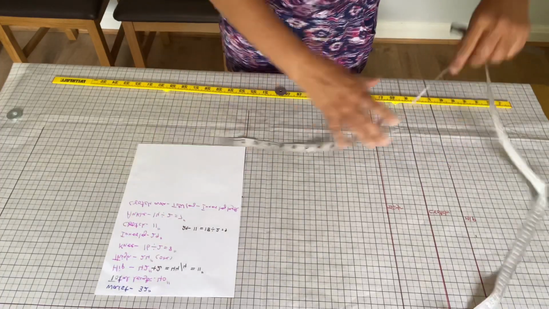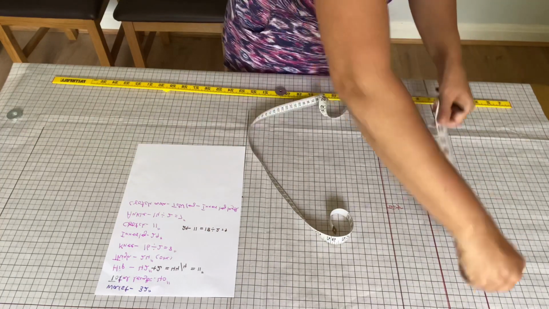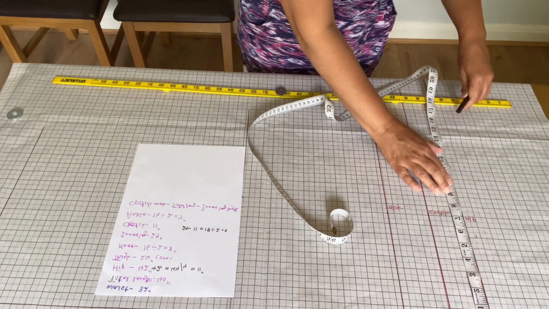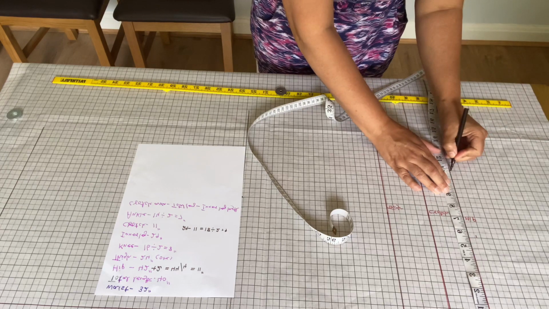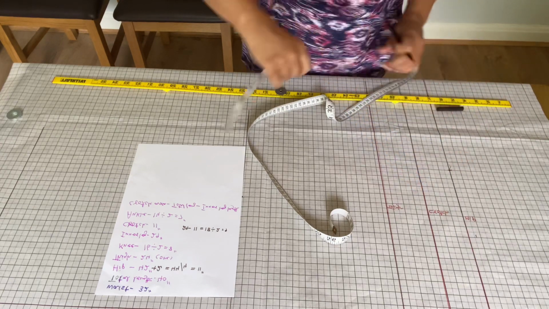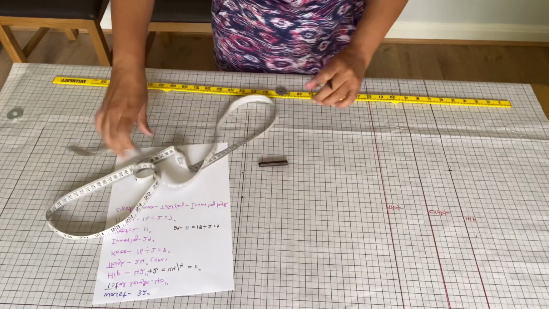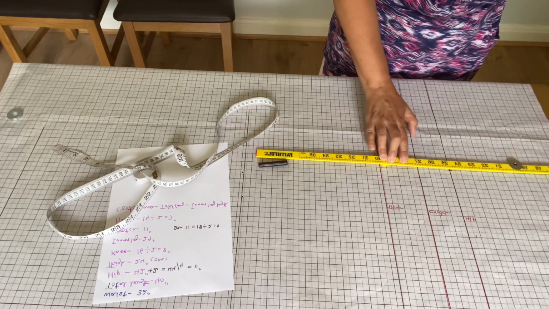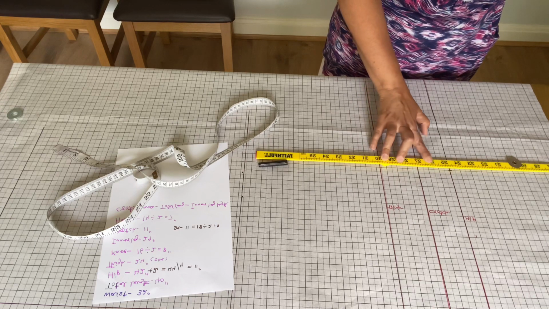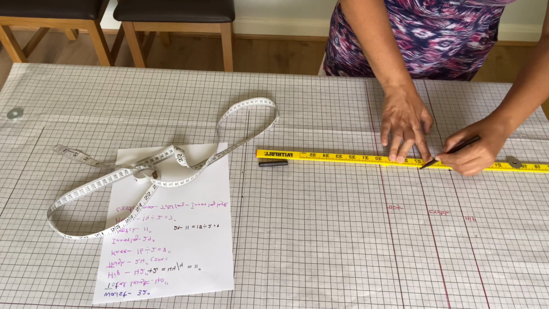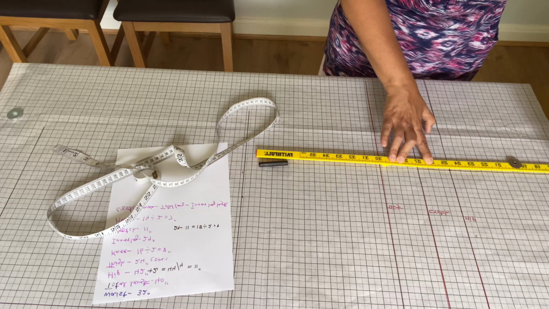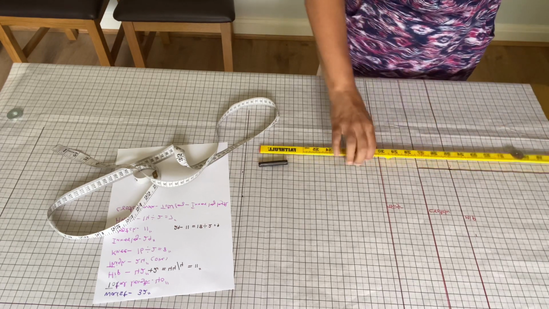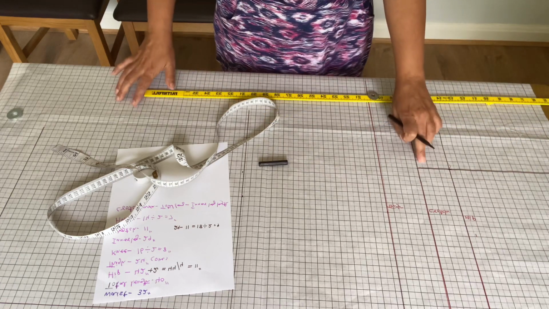So I will mark 11 inches from this hip area, and then I will draw a straight line here. From the crotch up to here, I will be going 11 inches, right? So this is our hip measurement.